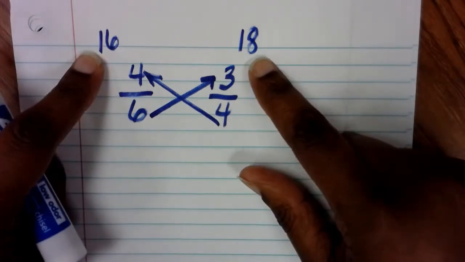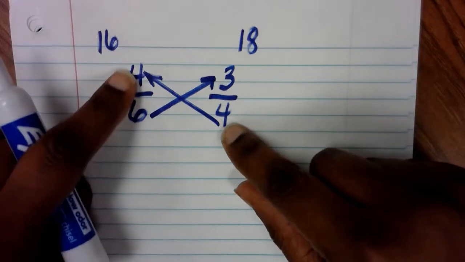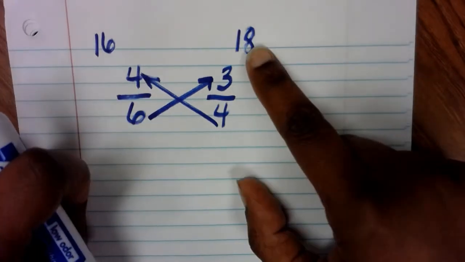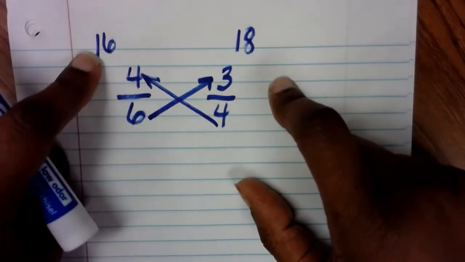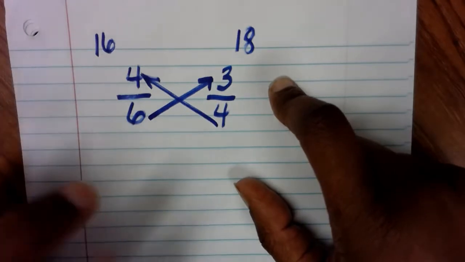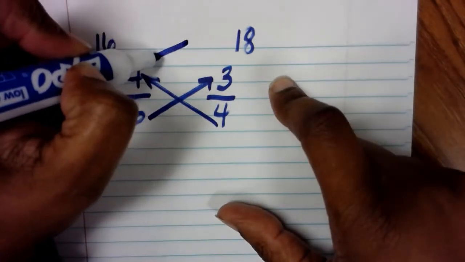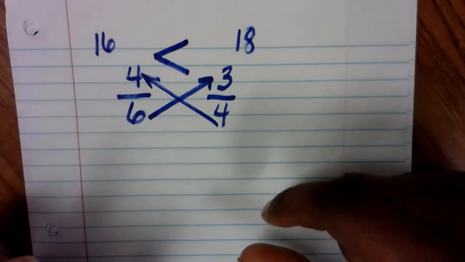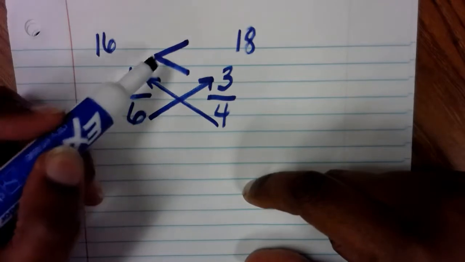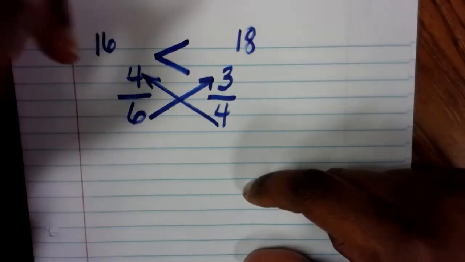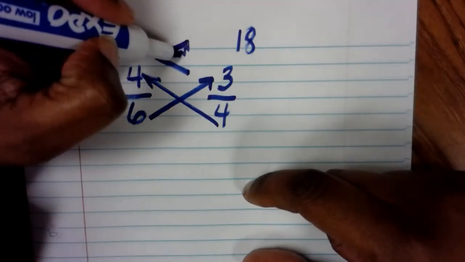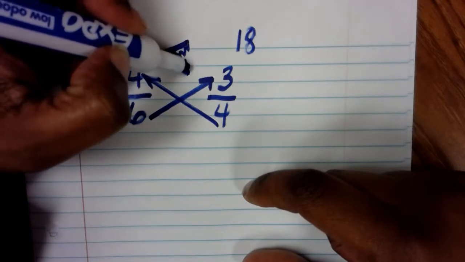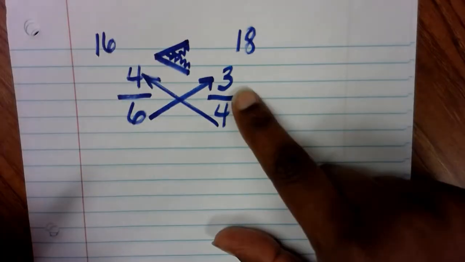In this case, 3/4 is larger than 4/6 because the product 18 is larger than 16. So I'm going to make a mark that shows me that 4/6 is less than 3/4. Remember, we always want to eat that bigger piece of cake. Well, in math, the mouth always opens to the larger number. In this case, 3/4 is larger than 4/6.